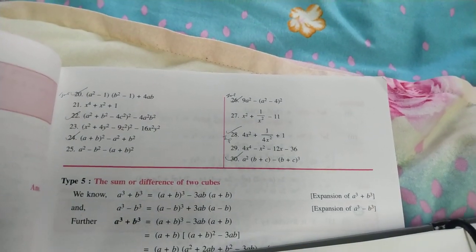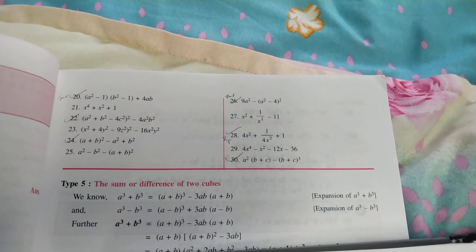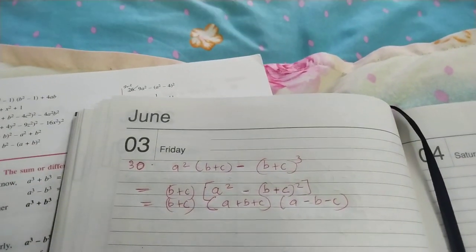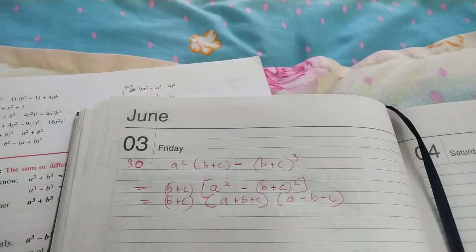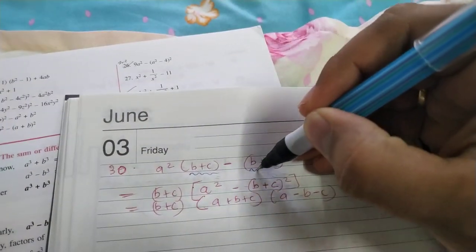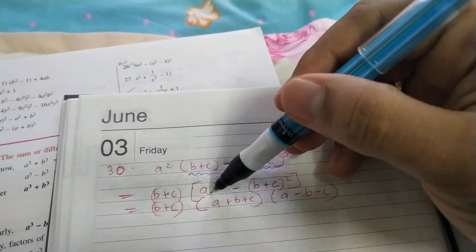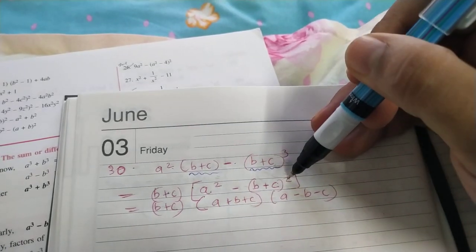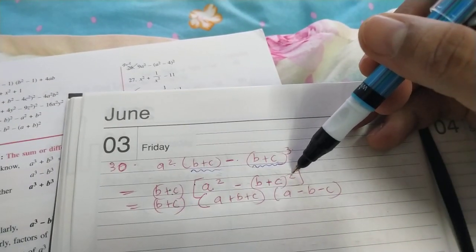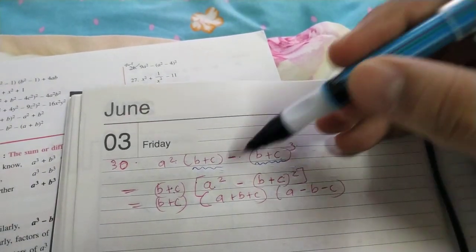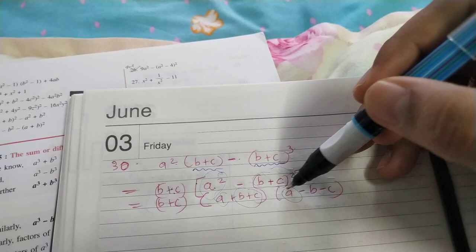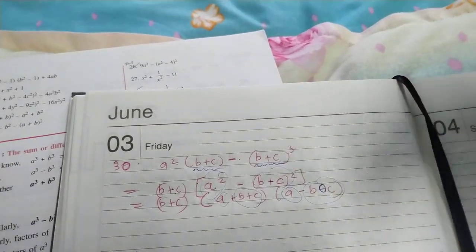Now the 30th sum is something which I call a deadly sum, a fatal sum. This is the sum, of course. So first thing you can see is that b plus c is a common bracket. So take it out common. What is left is a squared minus b plus c the whole squared is left, because out of the cube, one bracket was taken out. So the two pairs of brackets are still left. Now this is of the format of a squared minus b squared, that is a plus b, a minus b. Notice how the sign changed here. That's it.